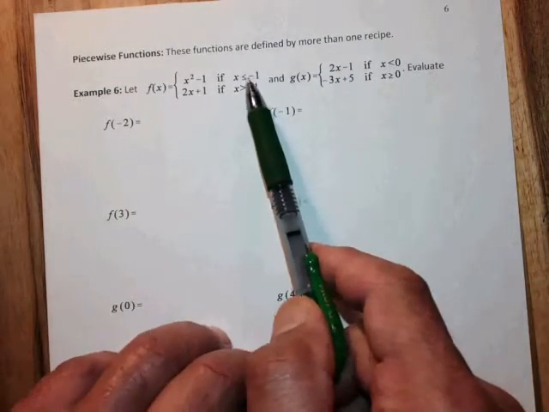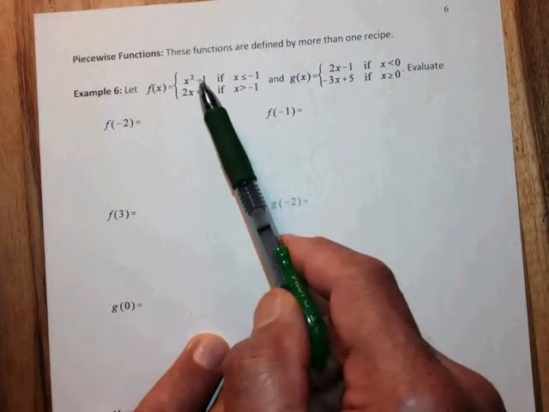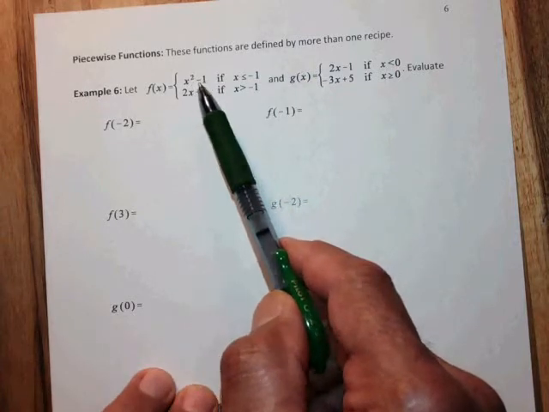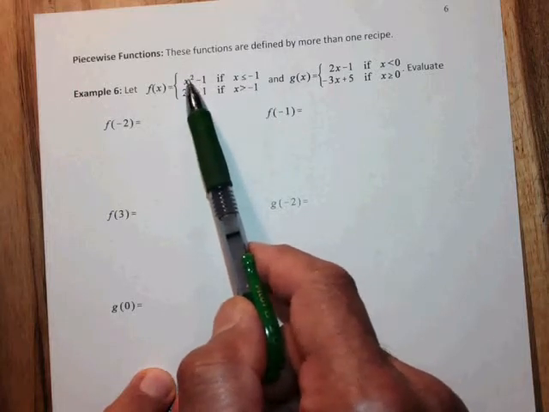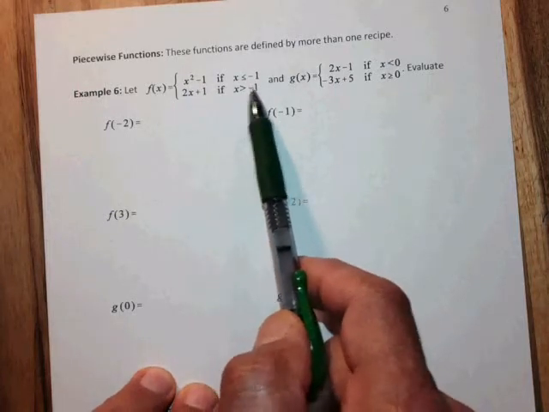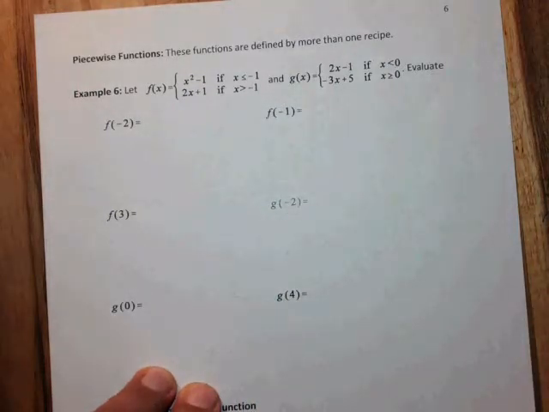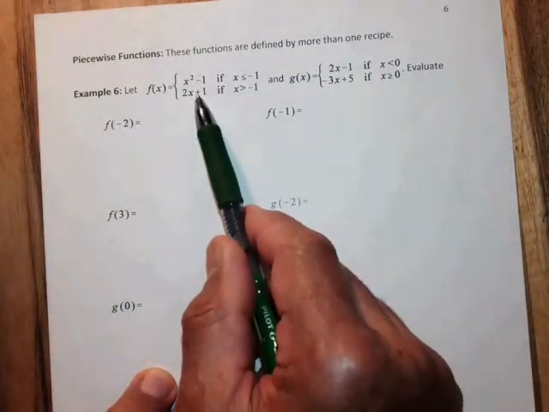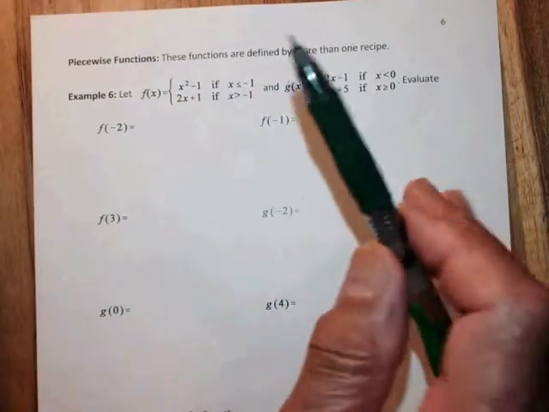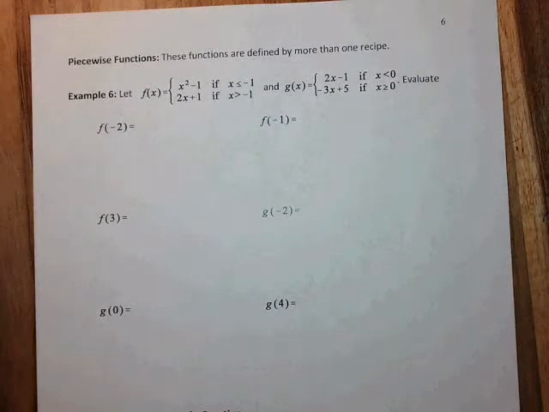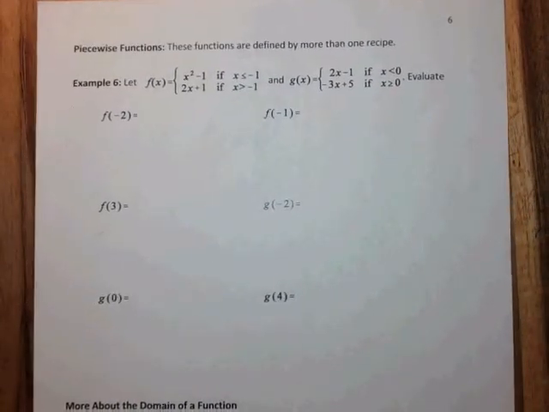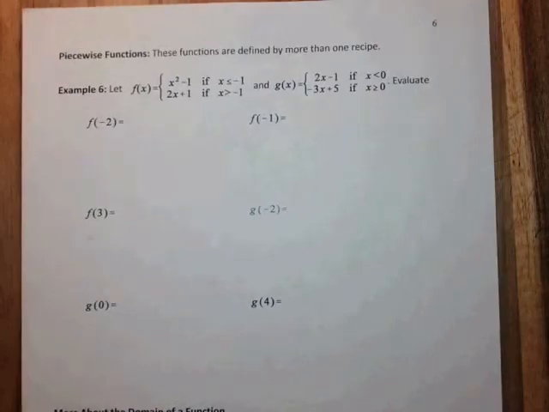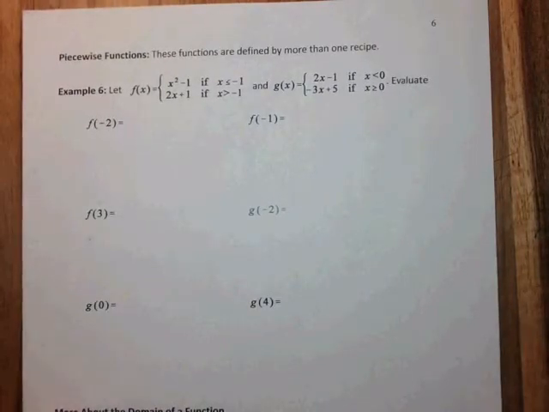So if you choose an x less than negative 1 and you want to find the y value of that x value, you have to use this formula number 1. If your x value is bigger than negative 1, then you have to use this formula. You cannot use both of them, because if you use both, then you will have two different y values for the same x value, and that would be a violation of a function.